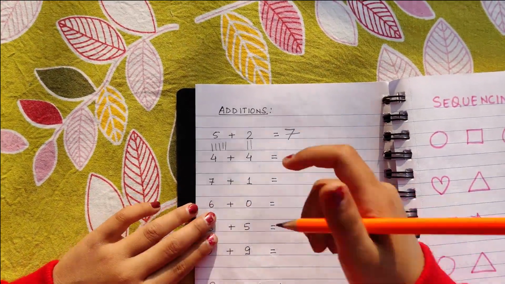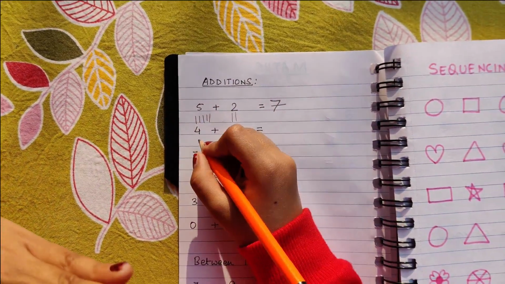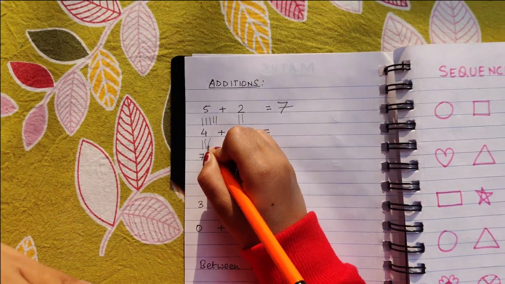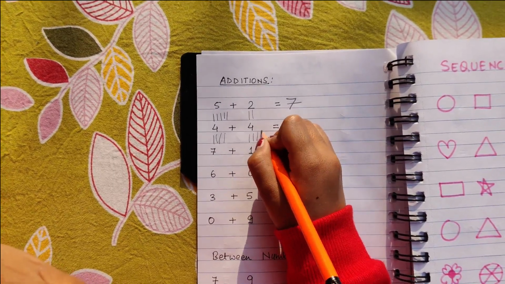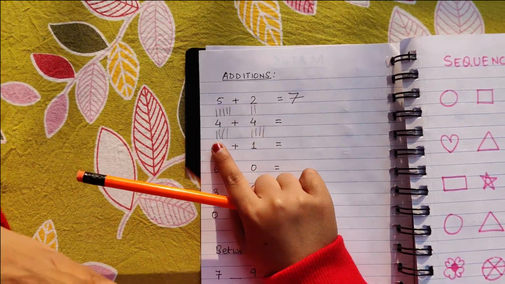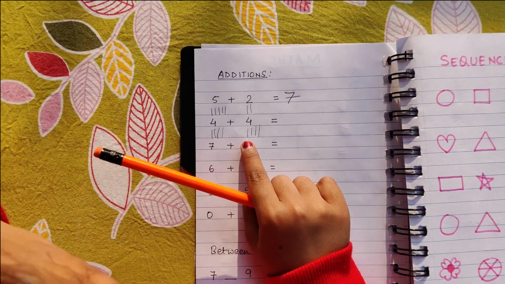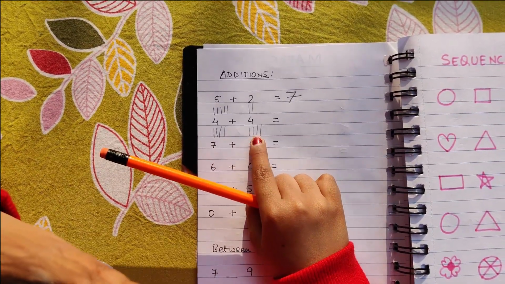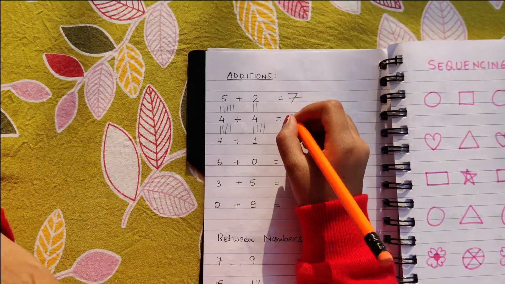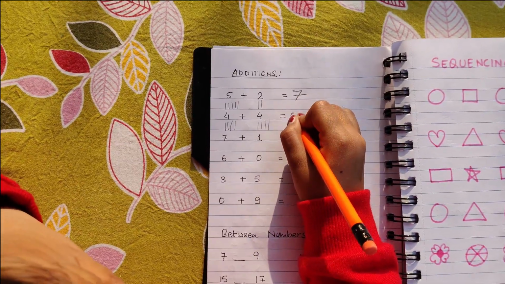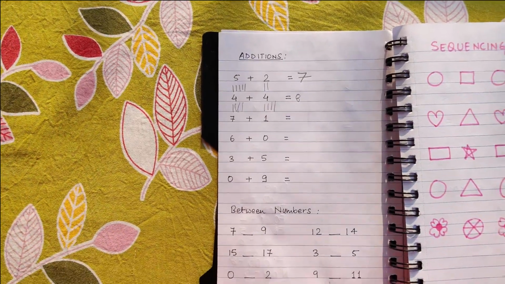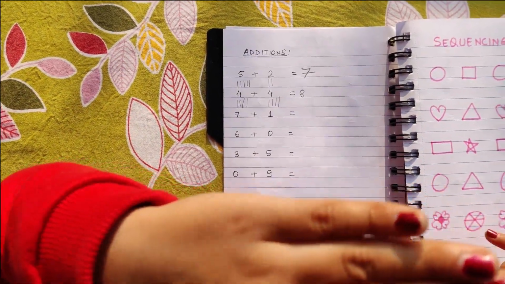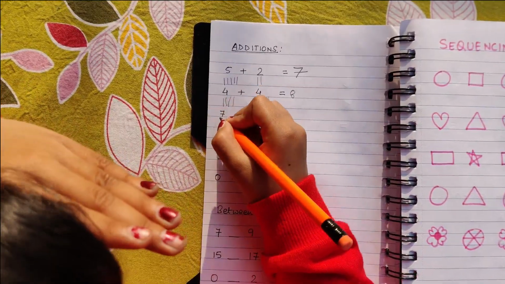4 and 4. 1, 2, 3, 4. 1, 2, 3, 4. 5, 6, 7, 8. Correct. Next. 7 plus 1.